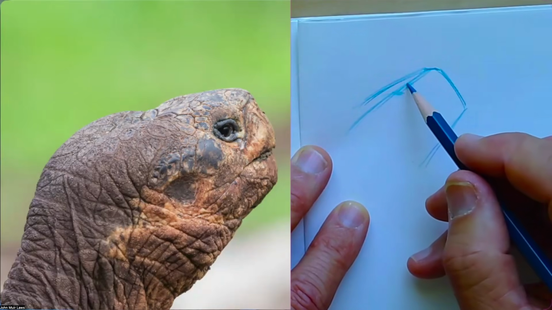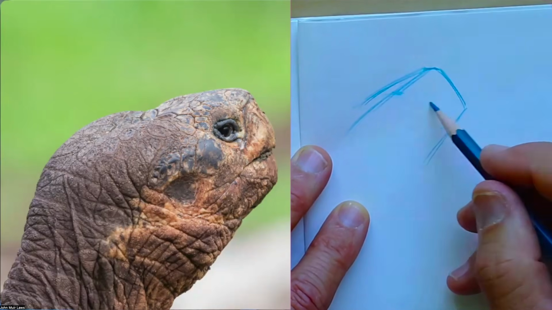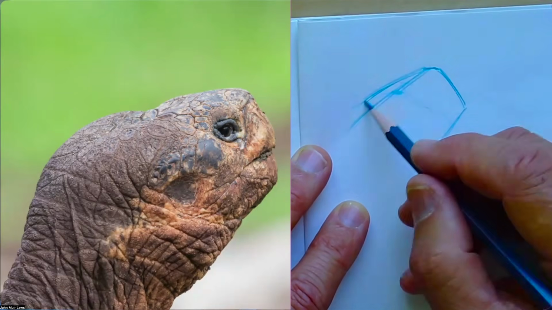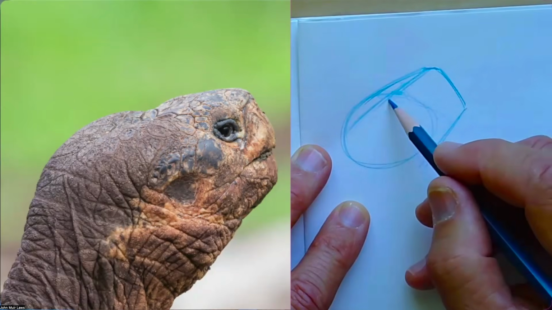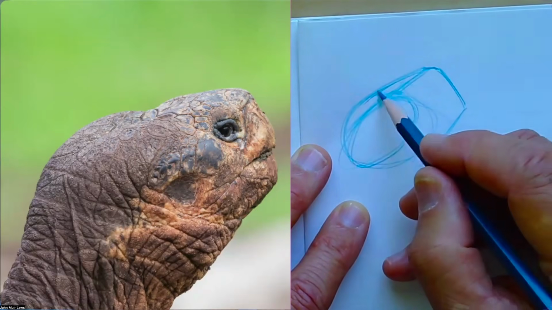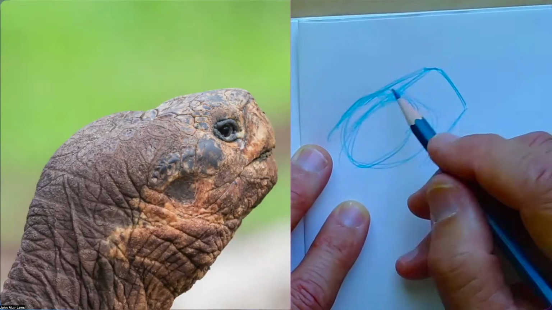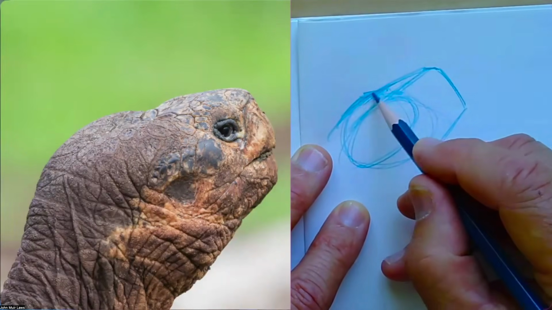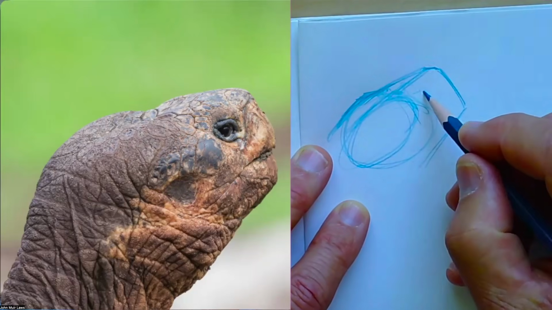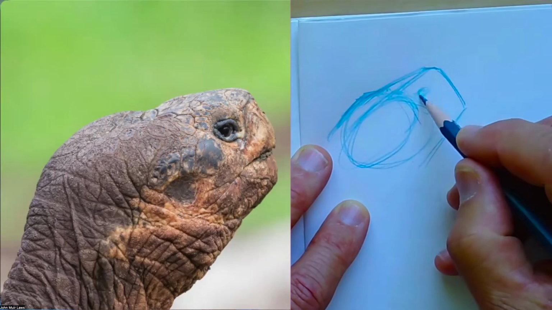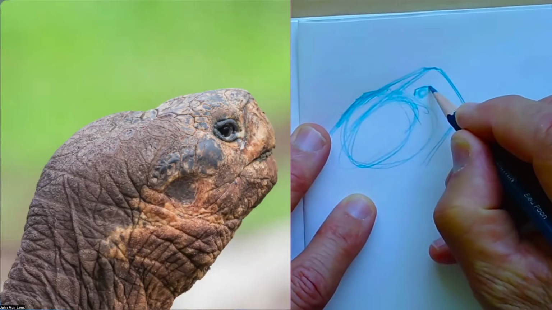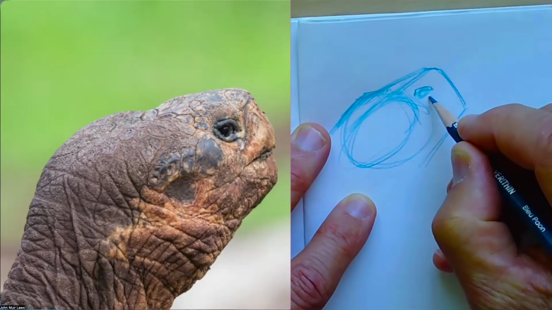I can think of the head as having this frontal part that has the mouth and the eye, and then this big back part here. The eye is going to sit in front of that, and have very heavy lids.